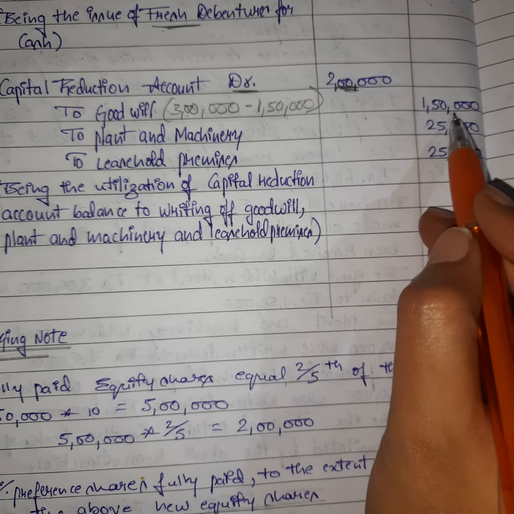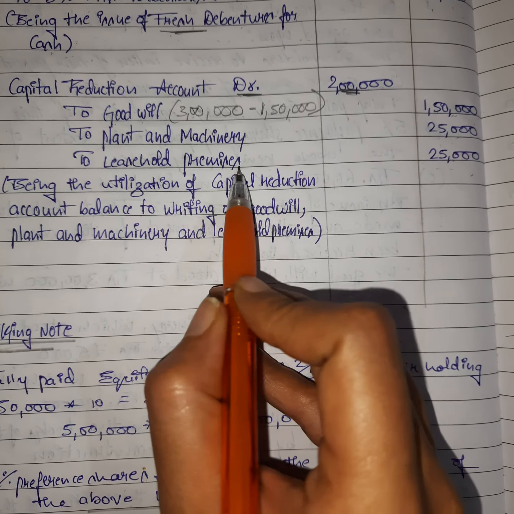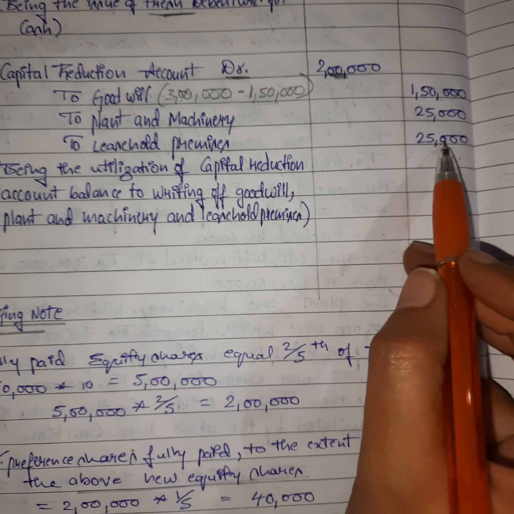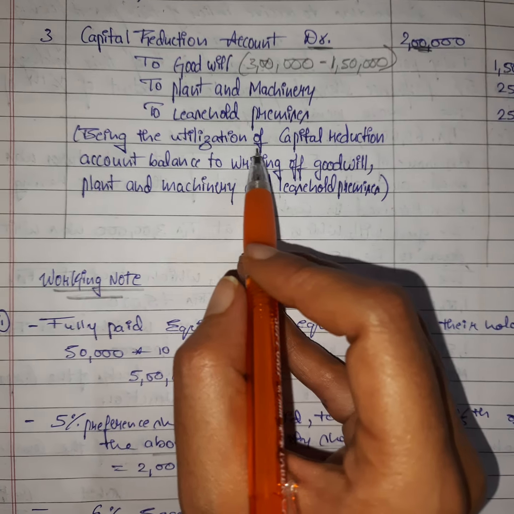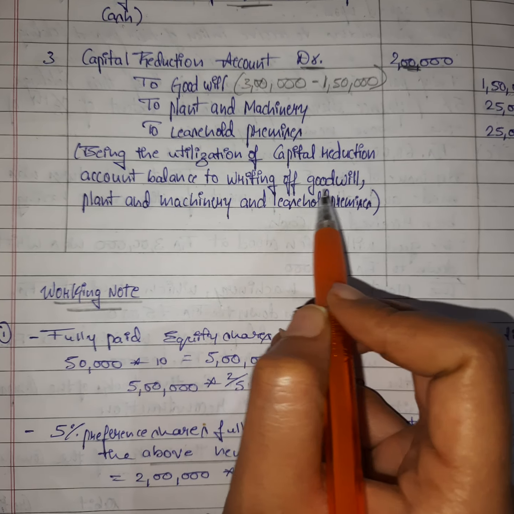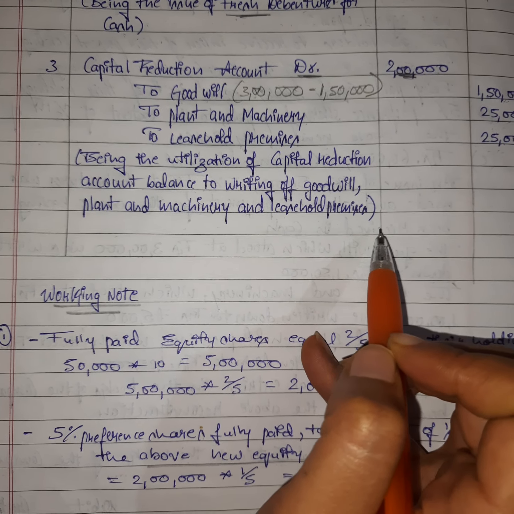The goodwill 1 lakh 50,000, plant and machinery 25,000, to leasehold premises 25,000. These three amounts you are mentioning on the credit side. Being the utilization of capital reduction account balance for writing off the goodwill, plant and machinery and leasehold premises.